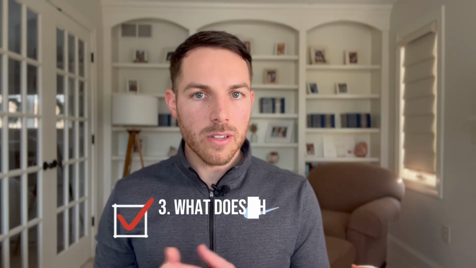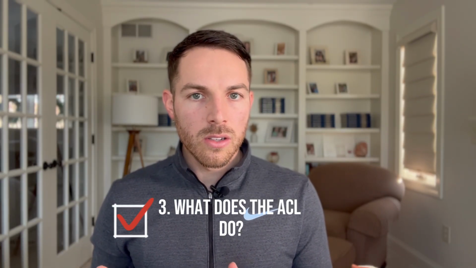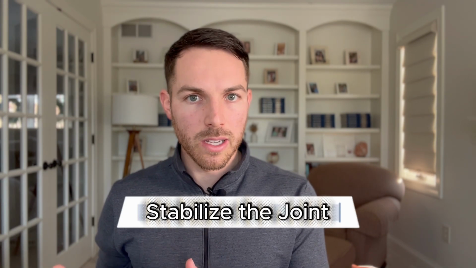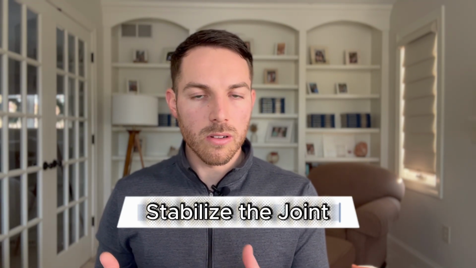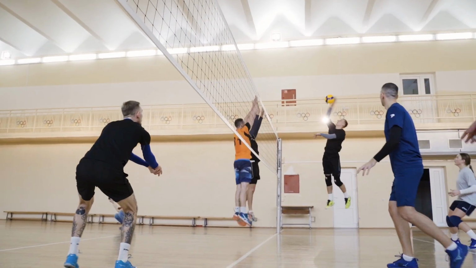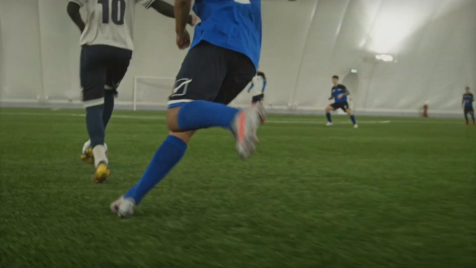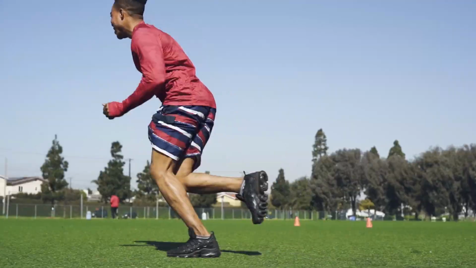So the last question that we want to answer is, what is the job of the ACL and what does it do? Primarily, the ACL's job is to stabilize the joint. Along with the PCL, or the posterior cruciate ligament that's in back of the knee, those two ligaments are designed to stabilize the knee. When athletes move at very high levels, when they're jumping, landing, cutting, decelerating or changing directions, those two ligaments within the joint are designed to help keep the knee intact.